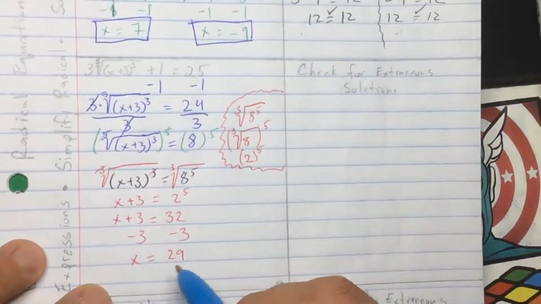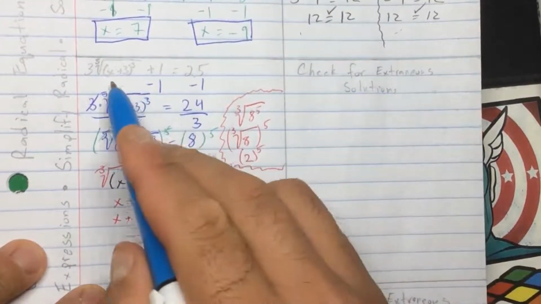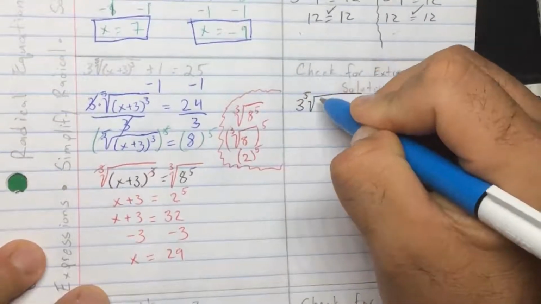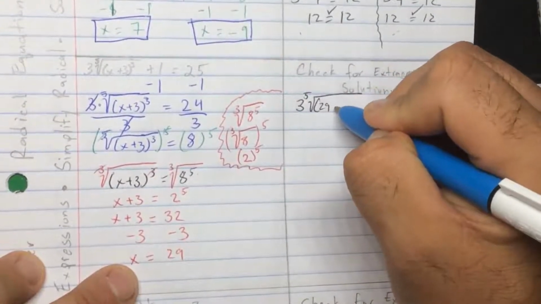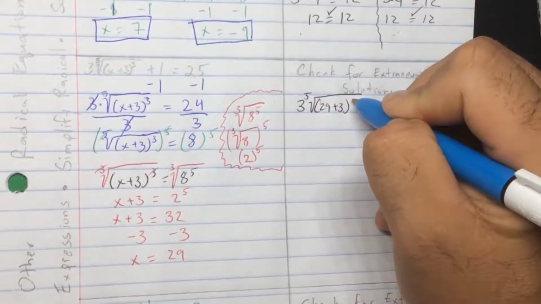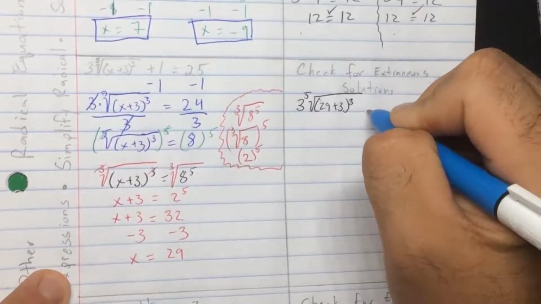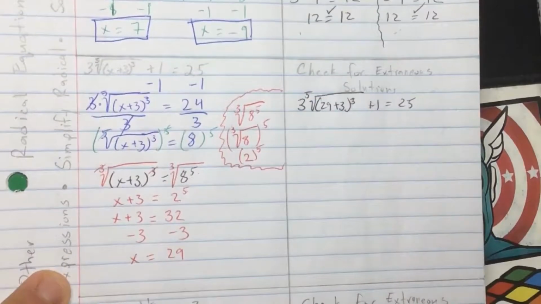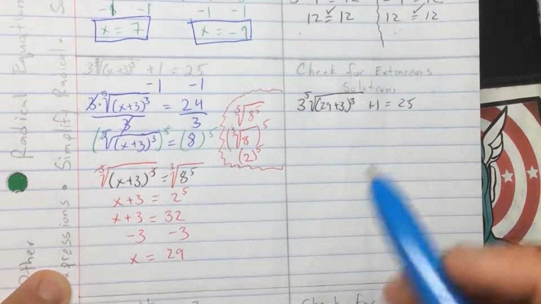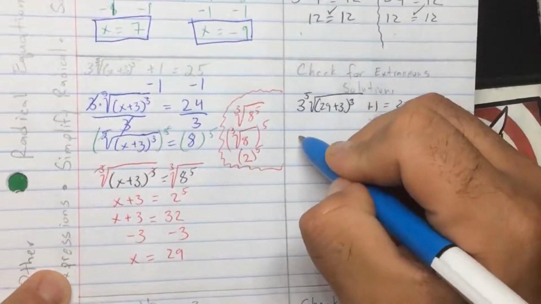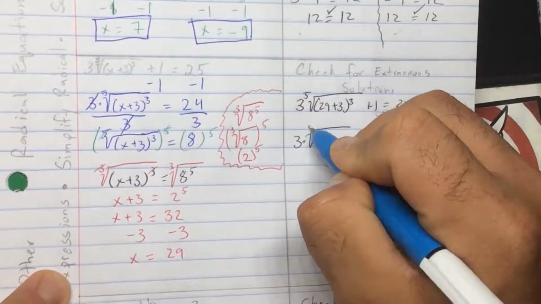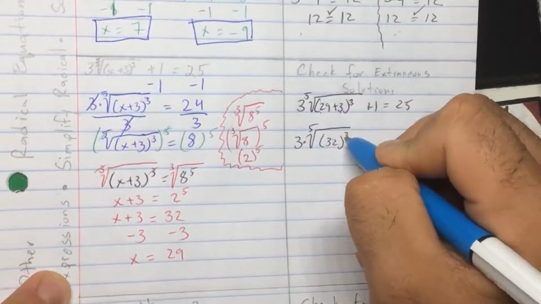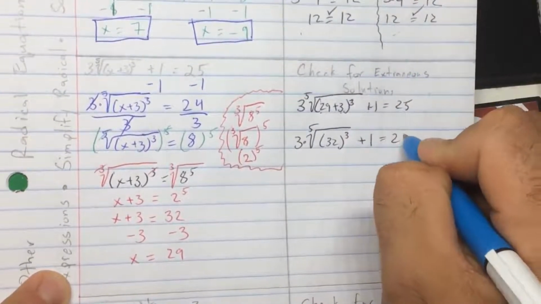We're going to take this 29 here and put it into our original equation, which is 3 times the fifth root of 29 plus 3, to the third power, plus 1 equals 25. And we're going to solve for that. So we have 3 times the fifth root of 29 plus 3, which gives us 32 to the third power, plus 1 equals 25.